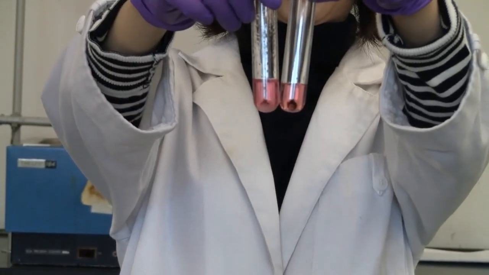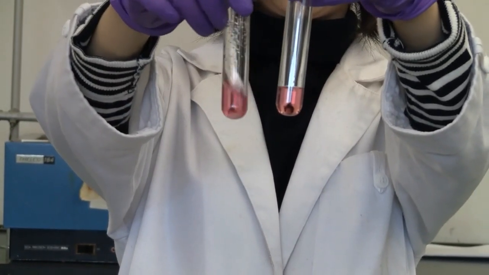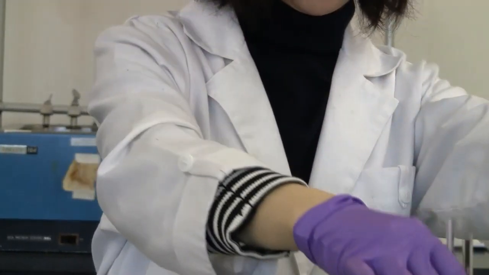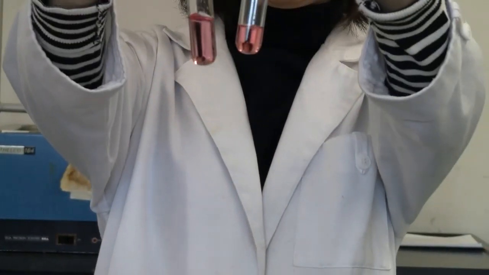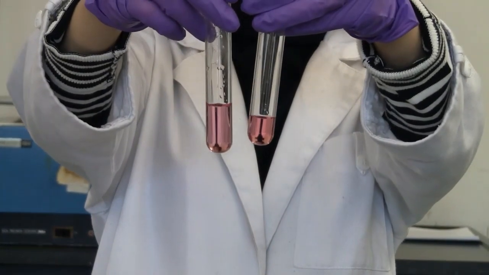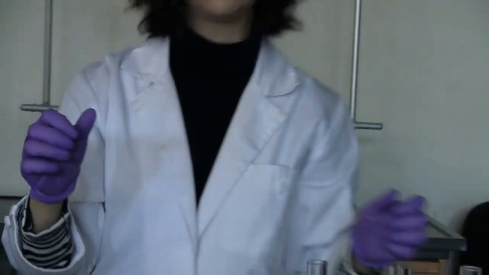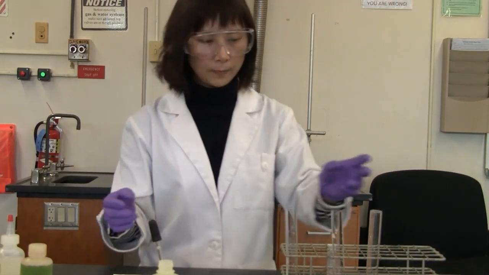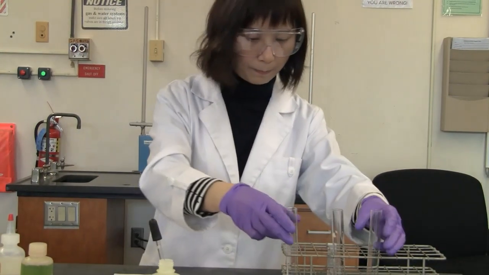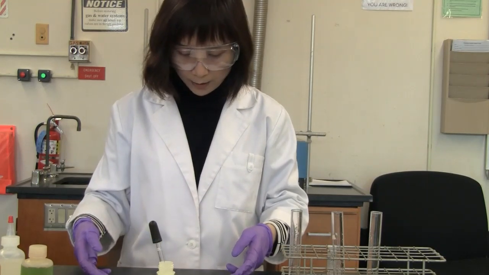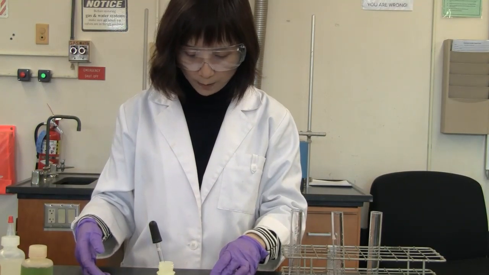So there are some changes, right? Is it more pink or more blue? Yeah, compared to this one, this one is more pink or more blue. What do you think? Okay, maybe slightly changed. You need to observe carefully. Okay. All right. So now move to step 4.